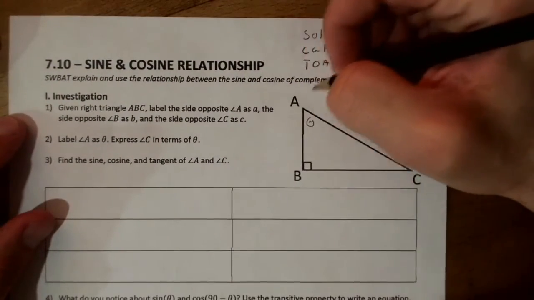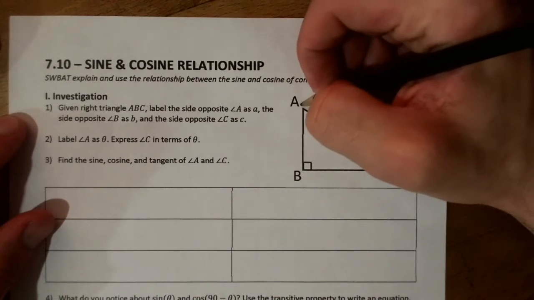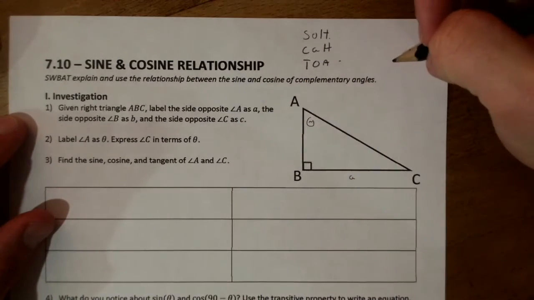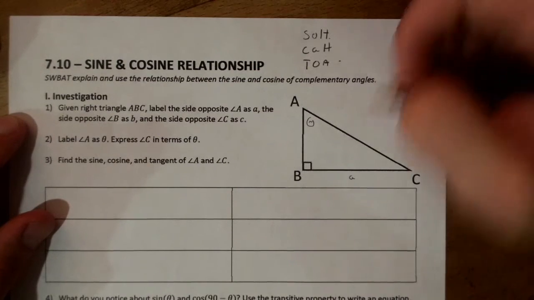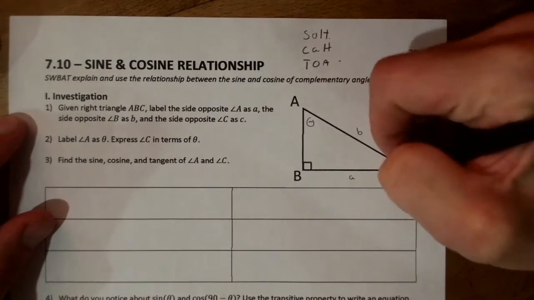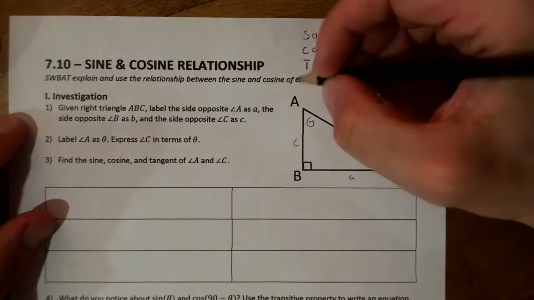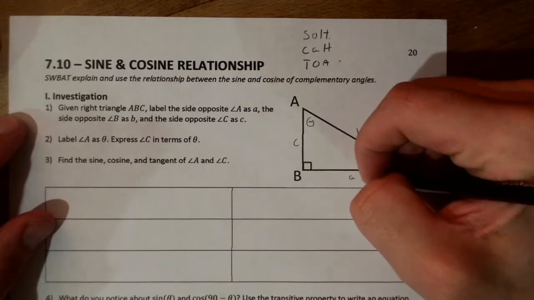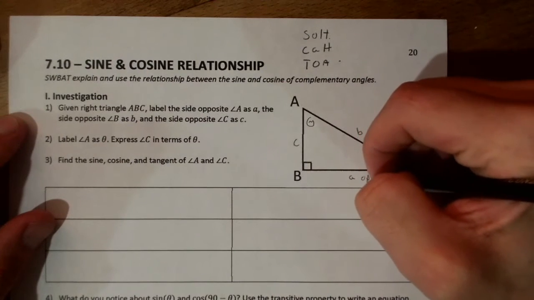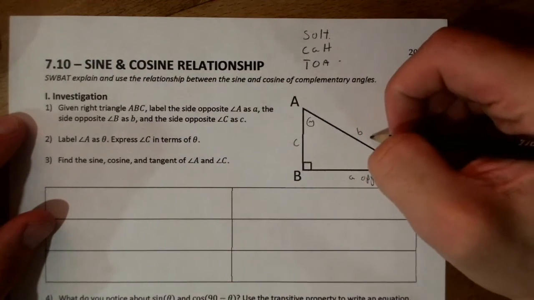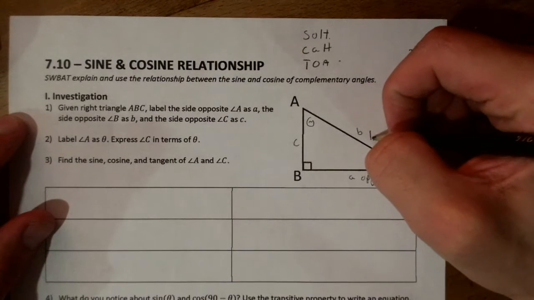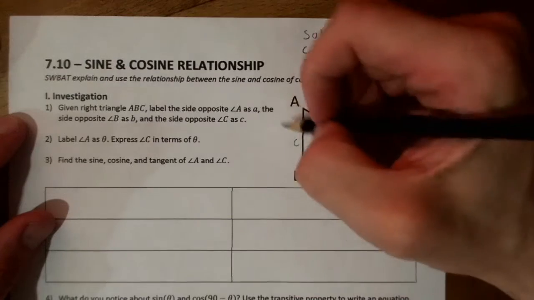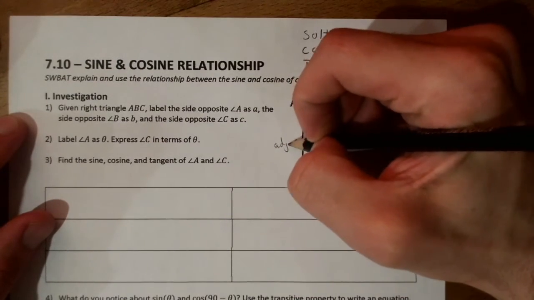Opposite of angle A, we're going to label as side A. We're going to label the opposite of B as side B and the opposite of C as side C. We also know that the opposite of our theta is going to be A. B would be our hypotenuse, and C would be our adjacent side.